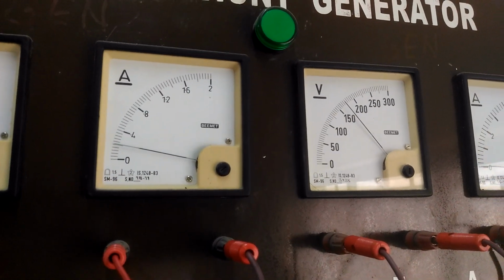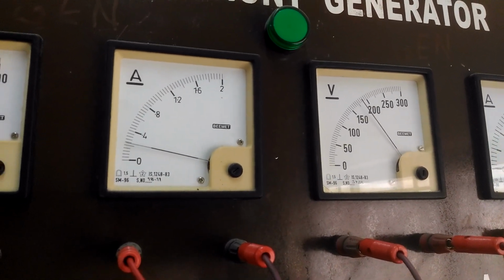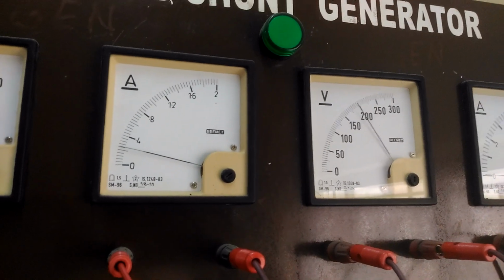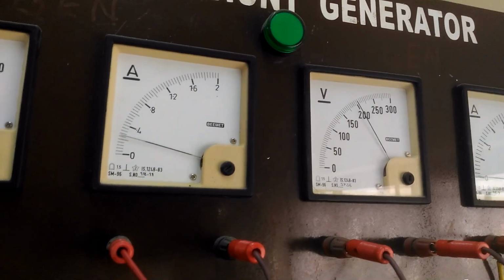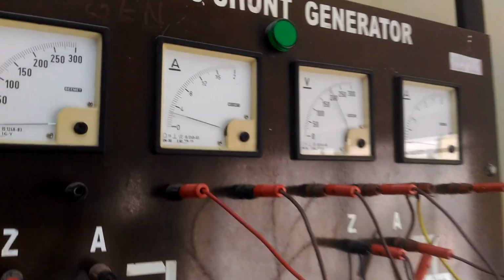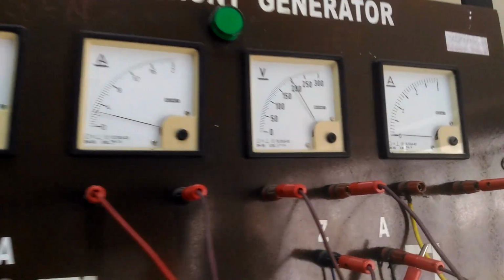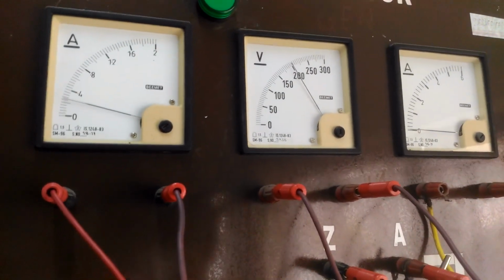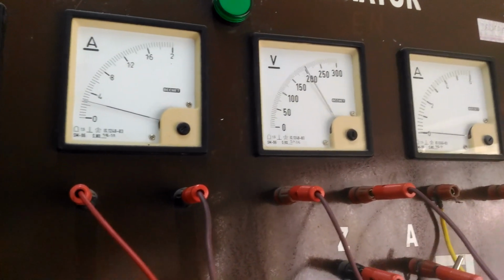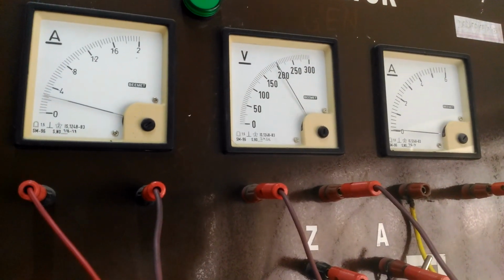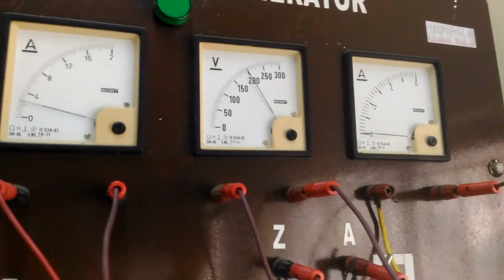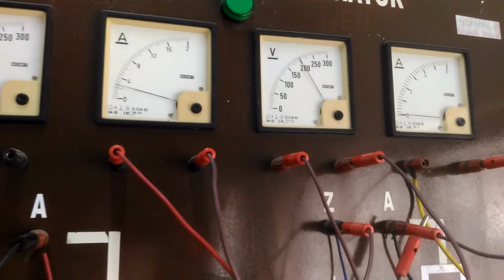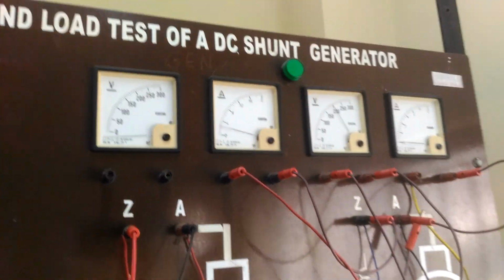You know what happens? Somewhere 200 or 220 is the maximum voltage, since the rated voltage is this much. If you increase further, the voltage will not increase much more. Even if you increase the field current above this value, the voltage will get saturated around this voltage. It is not much. Okay, so this is the open circuit test.